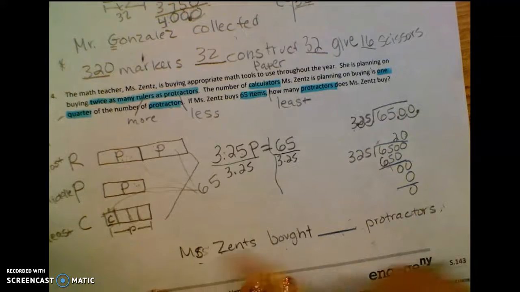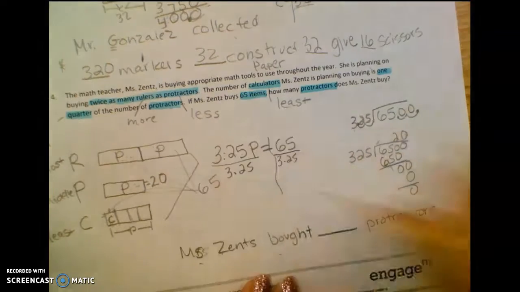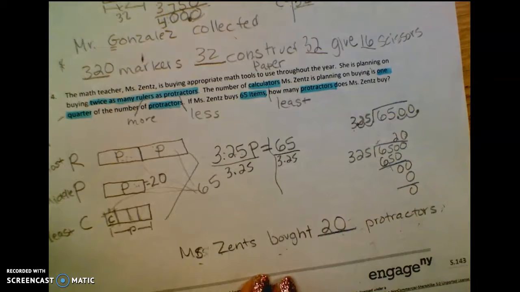And since I did a good job of writing my answer statement, I know the only thing I really need to figure out is how many of them were protractors. So there's just one group of protractors, so that tells me that there were 20 protractors.